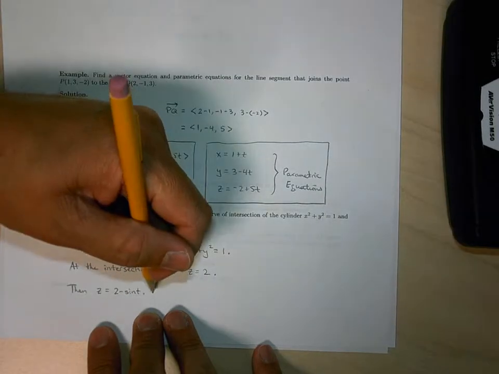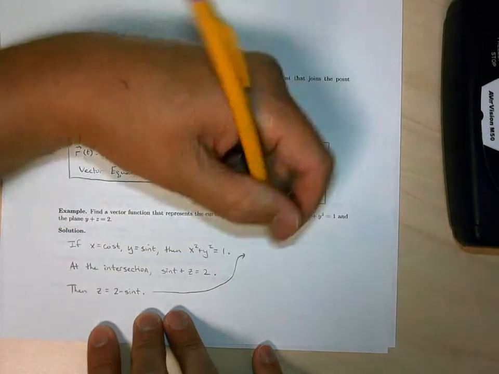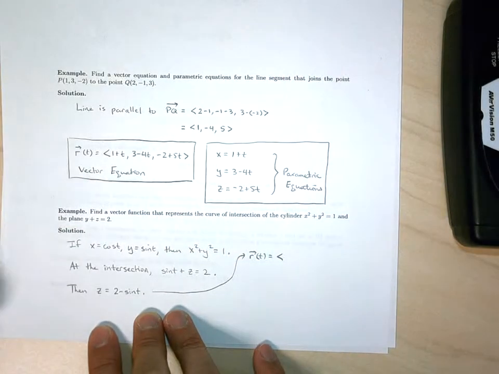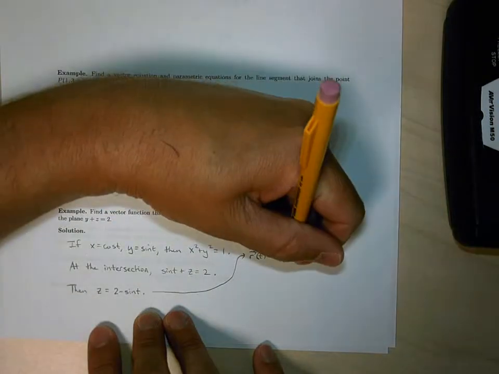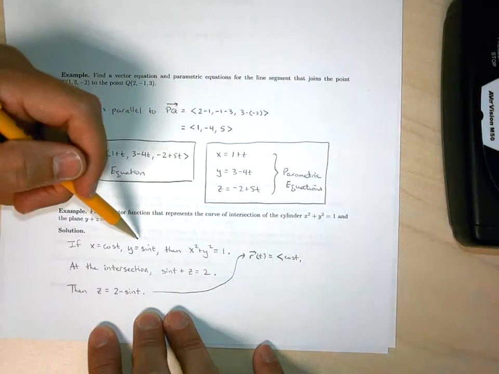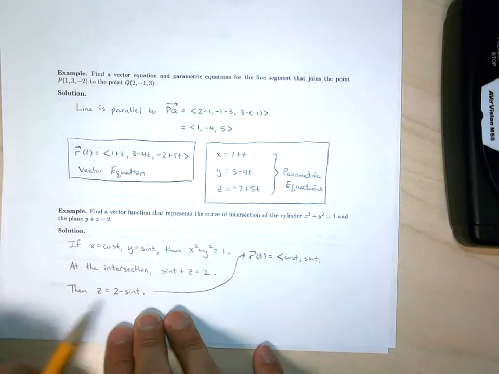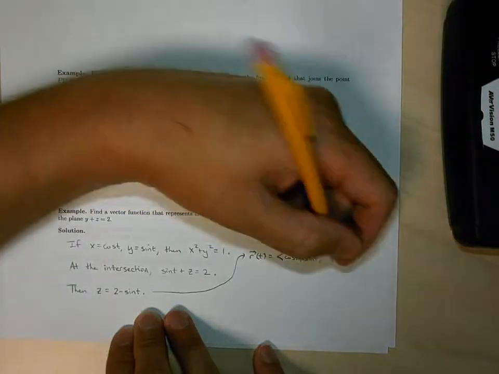Okay, so now if we want to write a vector function, we can just say r of t equals, all right, let's write the x component, so that's cosine t, and then the y component, that's sine t, and finally the z component, which is 2 minus sine t.